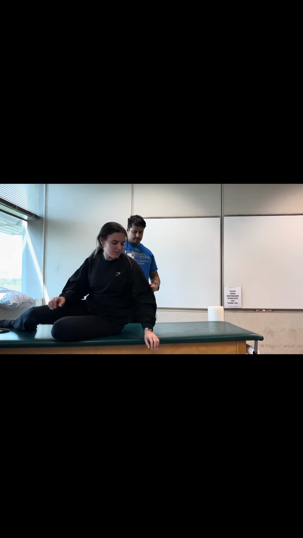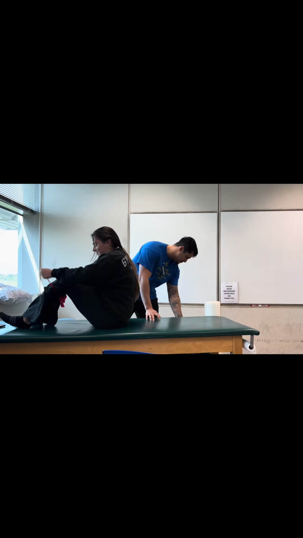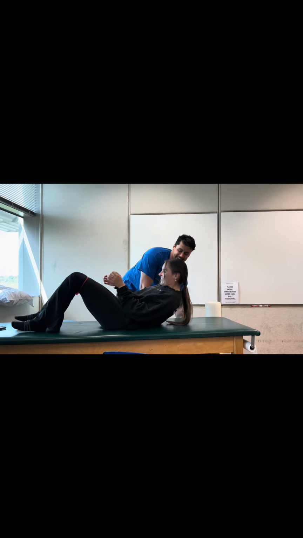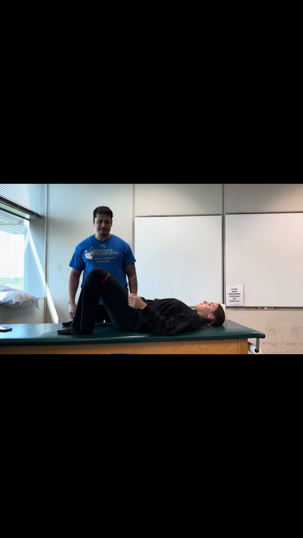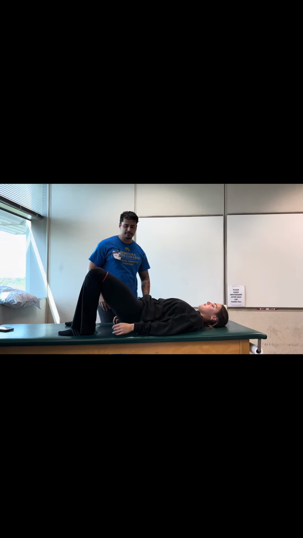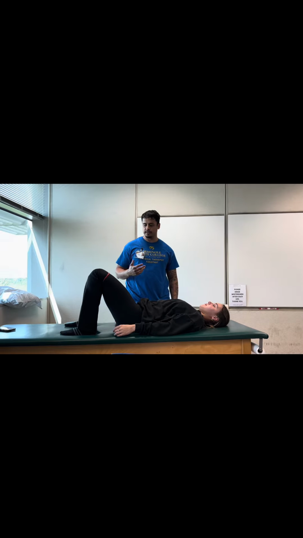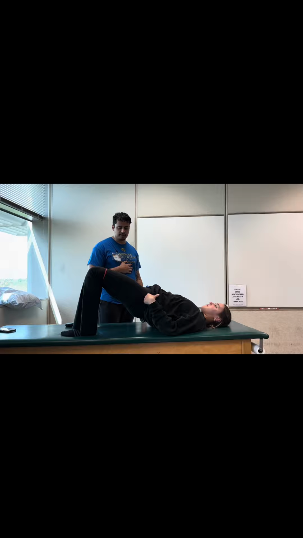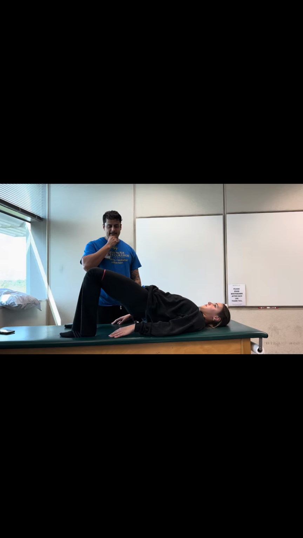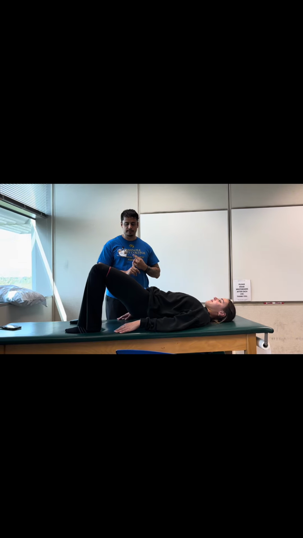Other ways to add resistance, like it was explained. So you don't want the dusty one. This will add resistance with a band. So not only are they working on their hip extensors, they're working on their external rotators and their glute med. So there's the gluteus maximus resistance, glute med resistance, and then your external rotators, all of them.